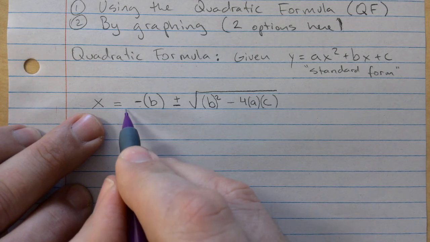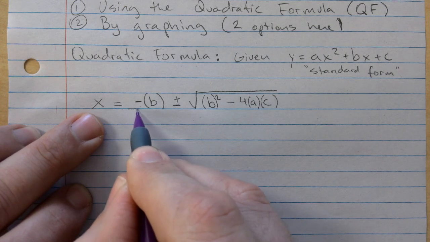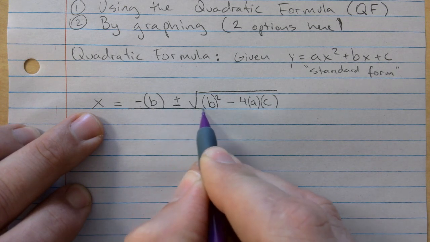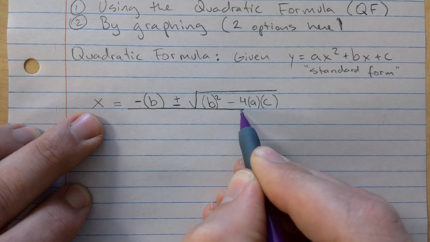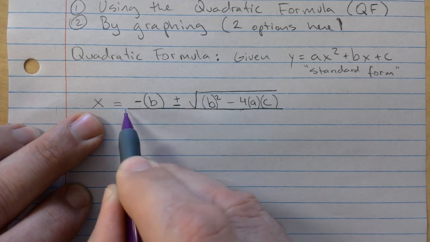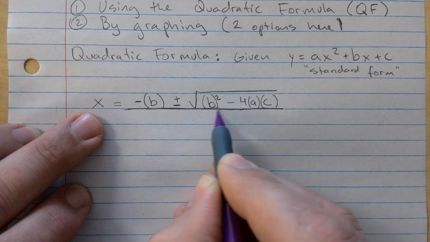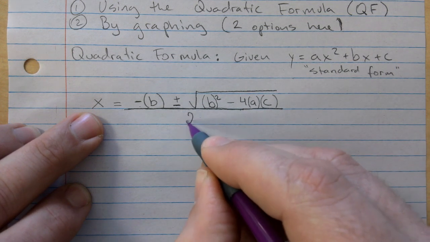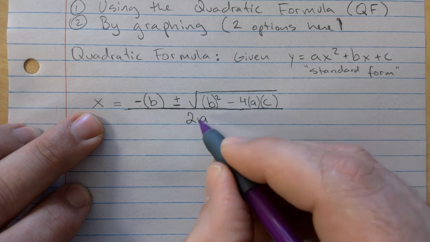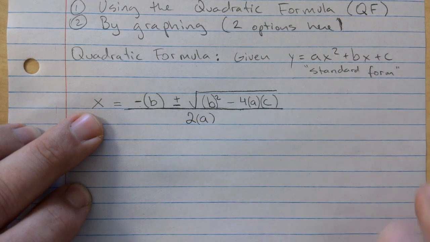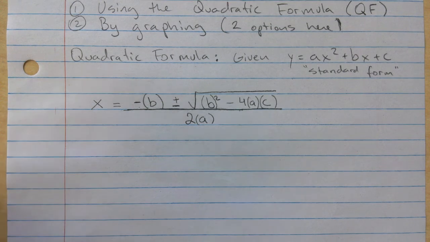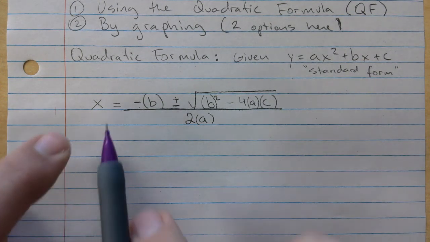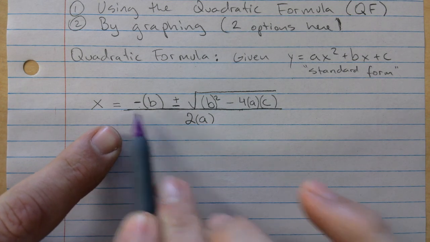All of that, okay, you start right here. You make a long line. You underline the whole thing. Okay, the whole thing. Two times a. So the line goes from here all the way to here.